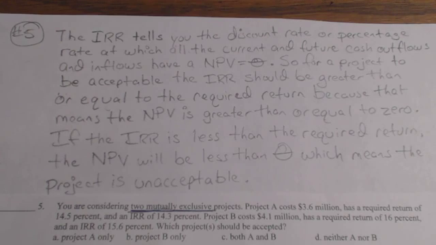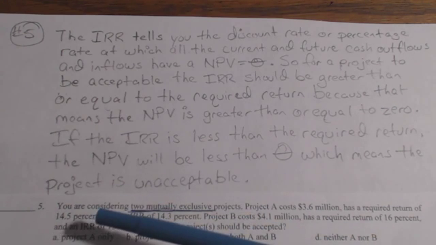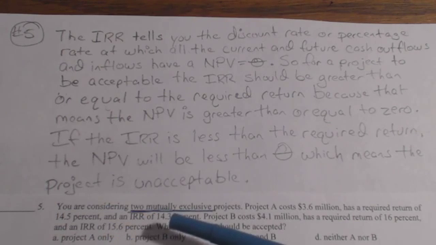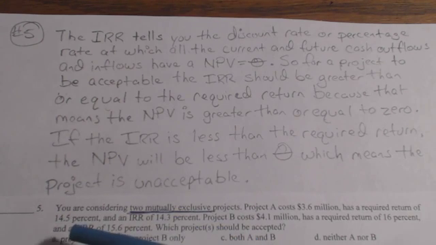So if the required rate of return is 14.5%, at that rate you should at least have a net present value of 0 or above, and the IRR is telling you that your net present value is 0 at 14.3. Remember, a higher rate discounts the future cash flows more, so it makes them worth less.